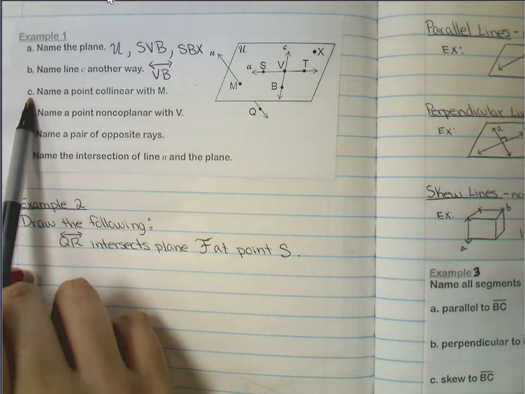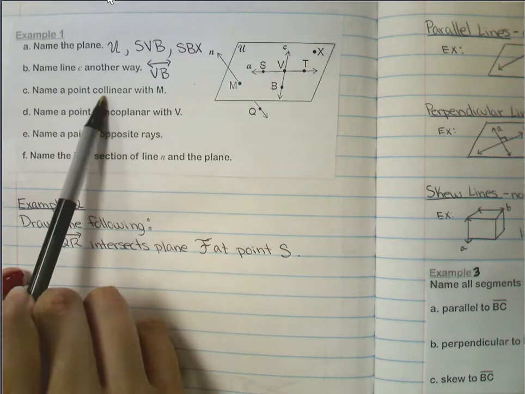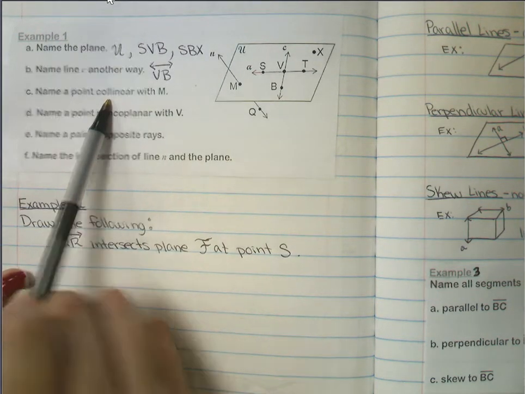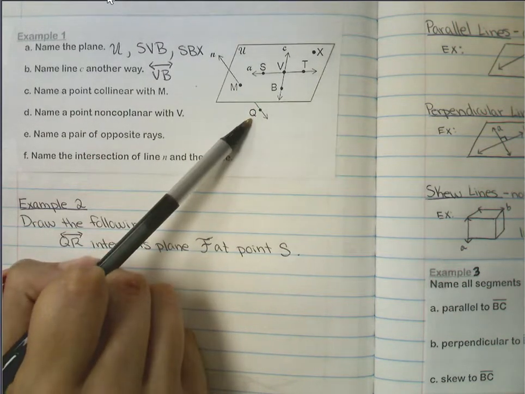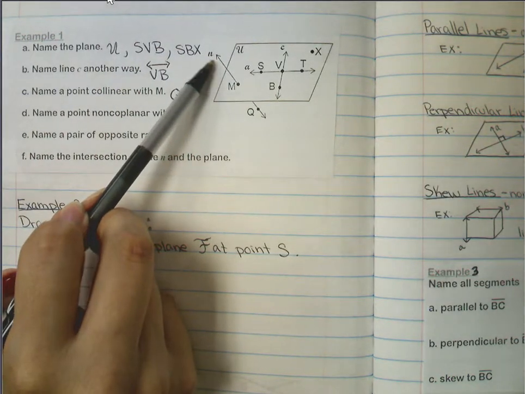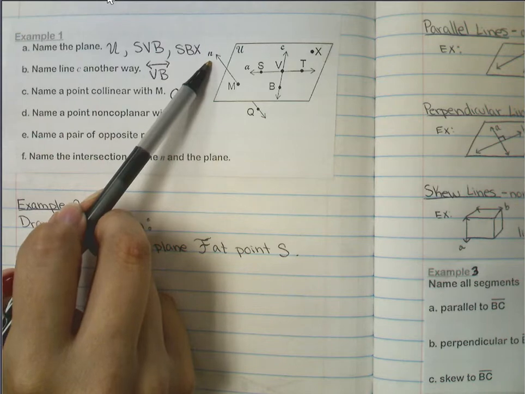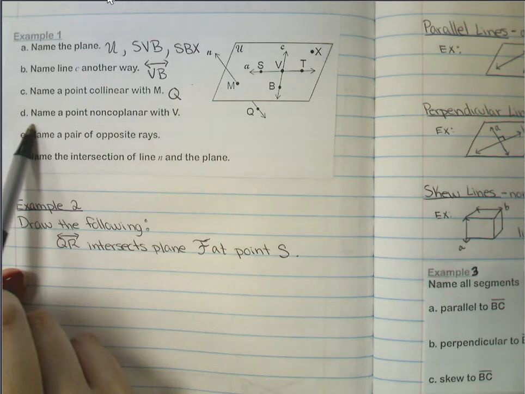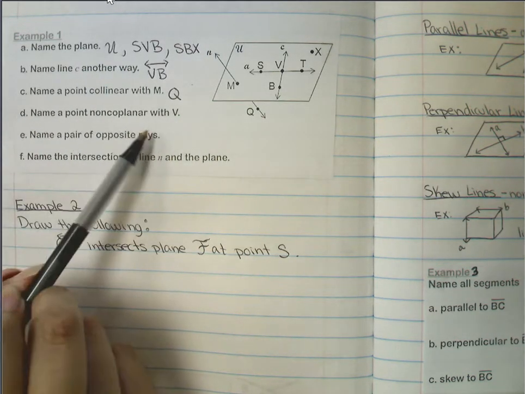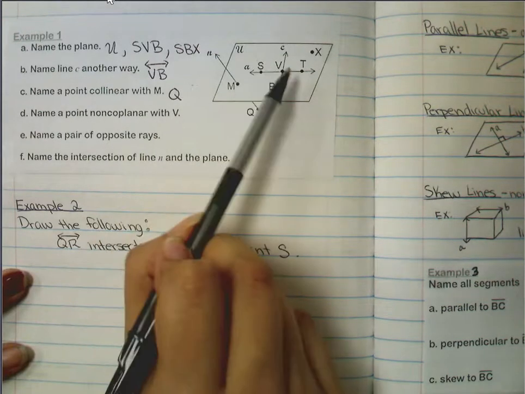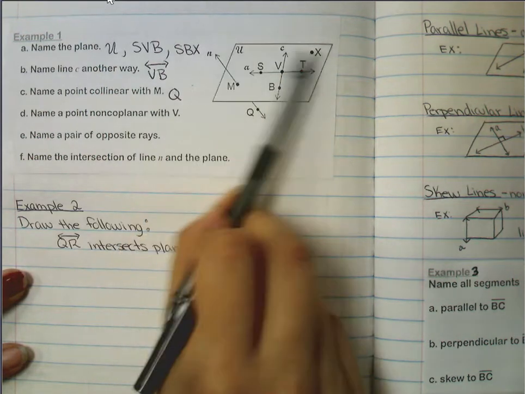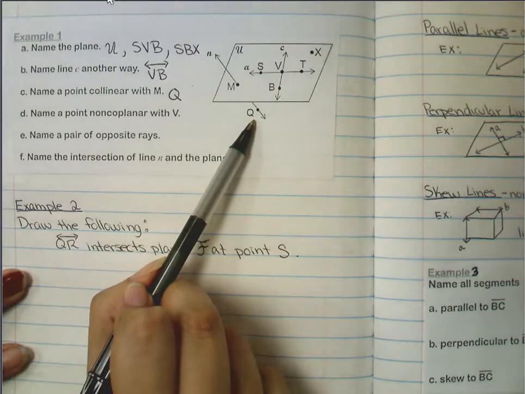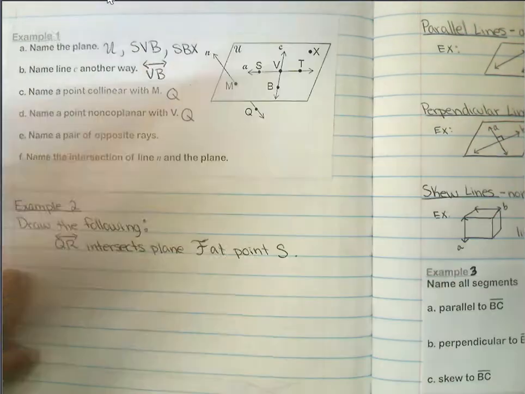Letter C, it says name a point collinear with M. Collinear means on the same line. So here's point M. The only point that's on this line is going to be point Q. Remember, N is not a point, that's the name of a line. For D, it says name a point non-coplanar with V. So non-coplanar means outside of the plane. The only point that is outside of this plane is point Q. So again, this one's Q.